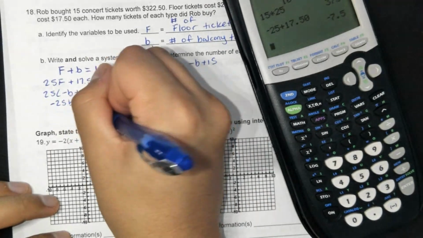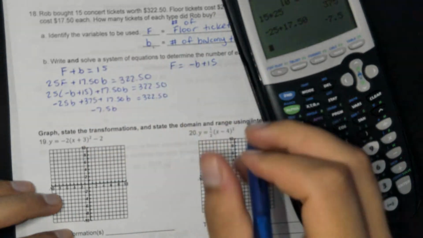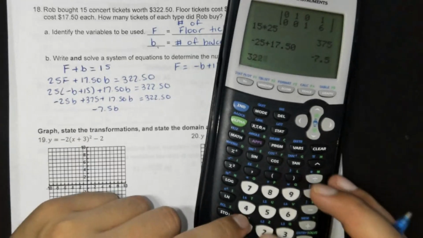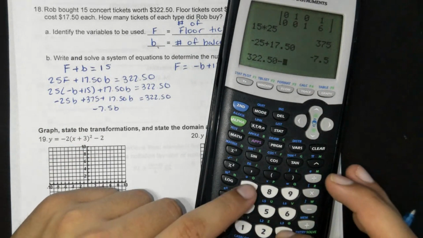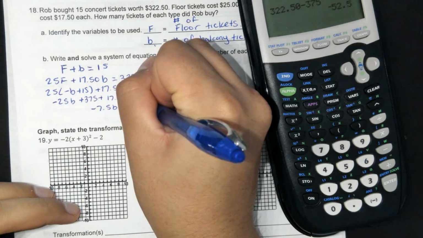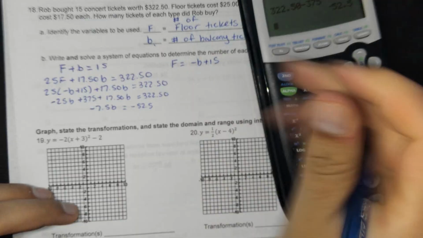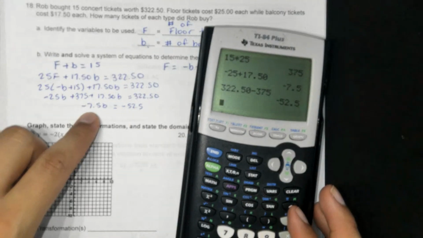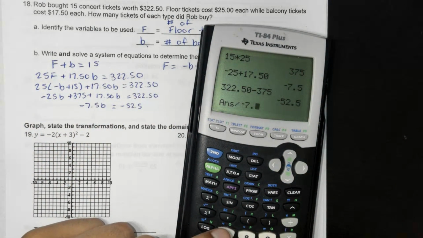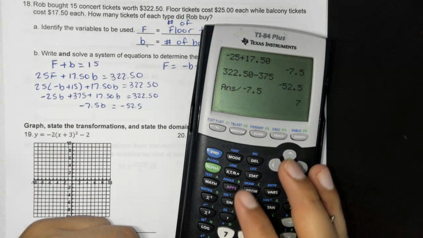So we got negative 7.5B. I'm going to subtract the 375. So we got negative 7.5B equals negative 52.5. So I'm going to divide by the negative 7.5 now. And we get B equals 7.